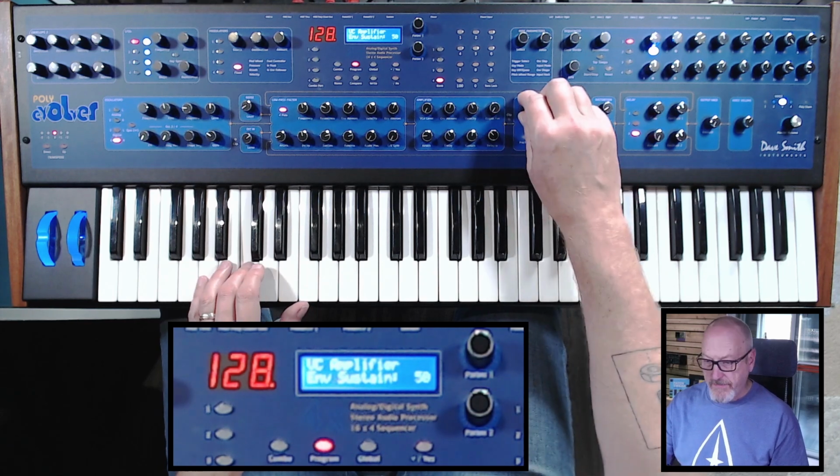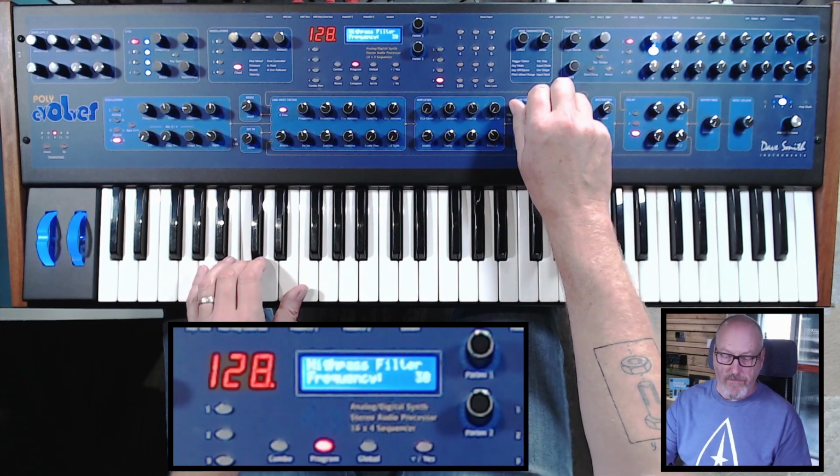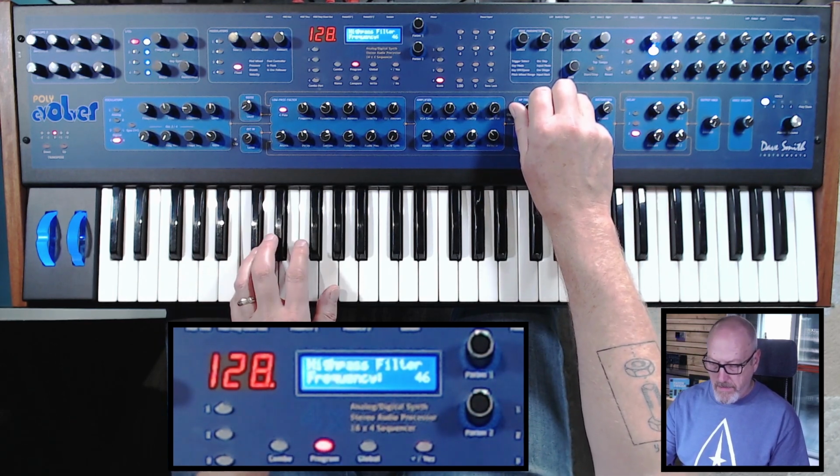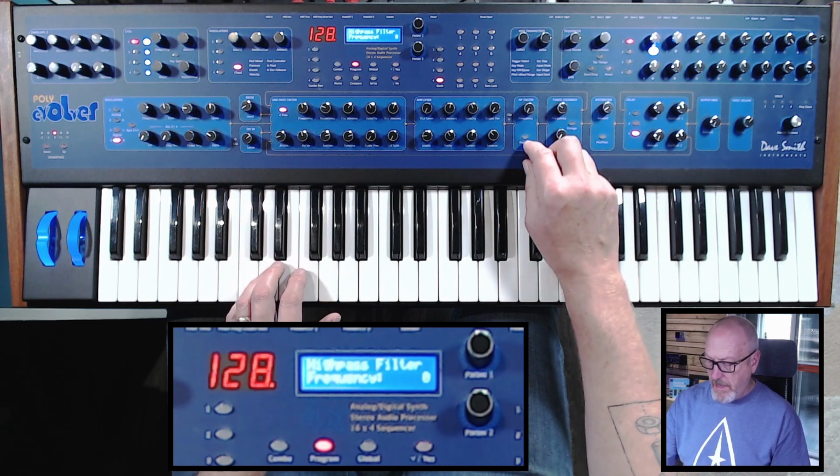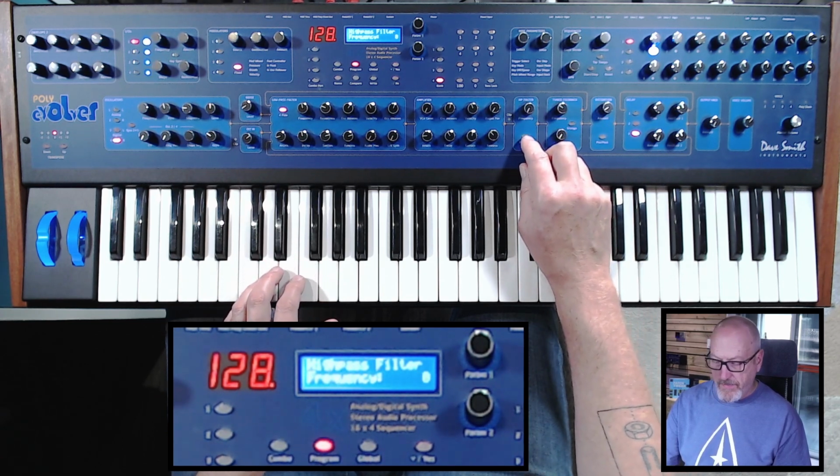So you get this movement in the stereo spectrum of the filter. Okay, high-pass filter is typical. Takes out the low frequencies. This could be pre or post for the external source.